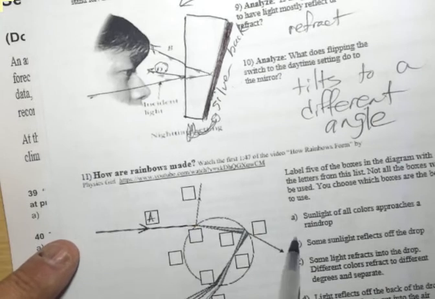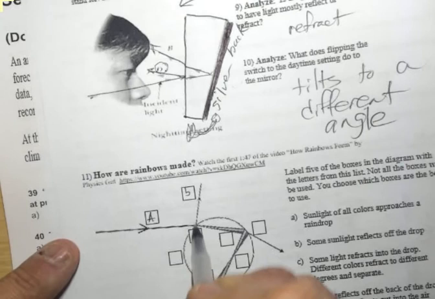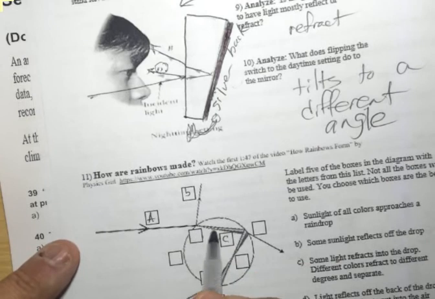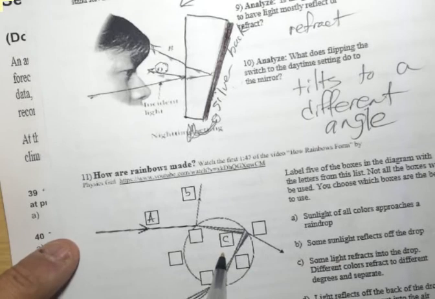Letter B. Here we see some of the light reflecting off of the top left of the raindrop. But some, we're going to put letter C right here. Here we can see the light spreading out and slightly different shades going on here. That is to show that some of the light refracts into the raindrop and different colors refract to different degrees. And we start making the rainbow there.